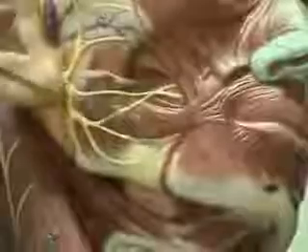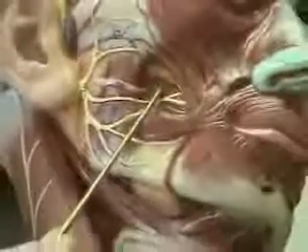Now if we look deep to the risorius and much wider than the risorius, from here down to here, we see the muscle that forms the bulk of our cheek, or the lateral walls of our oral cavity. This is known as the buccinator muscle.